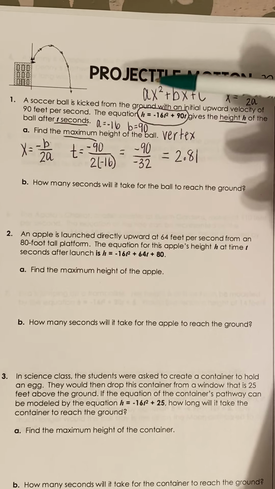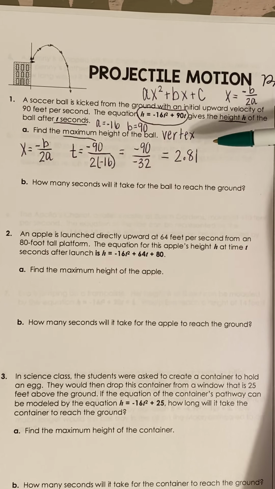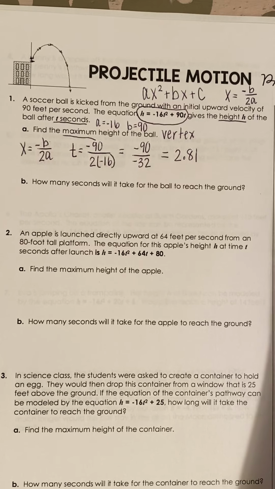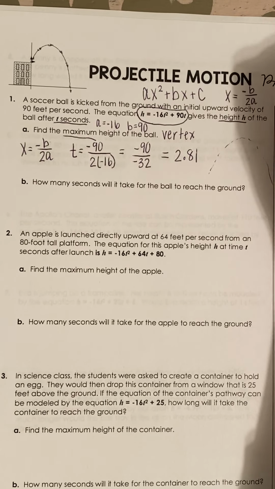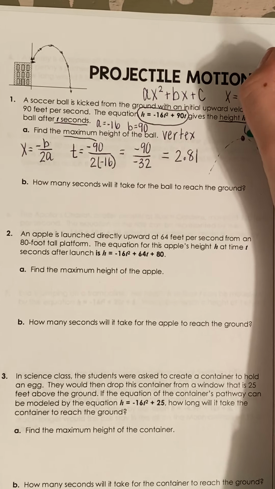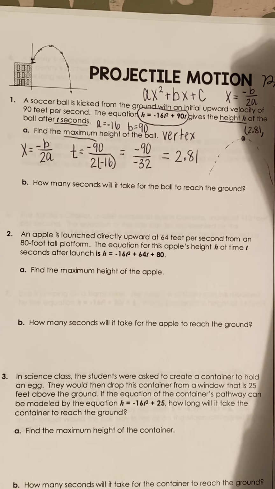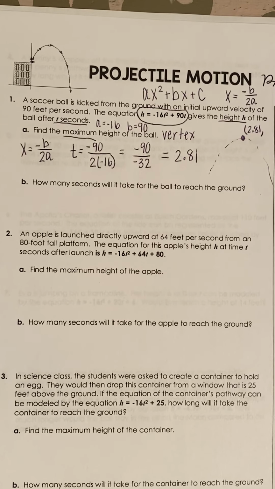So right now we're finding the x value for our axis of symmetry. But remember, if the ball is being kicked, with the vertex here, we need both points. We need 2.81, which is time here, and then what is our y value here? Well, that's height.